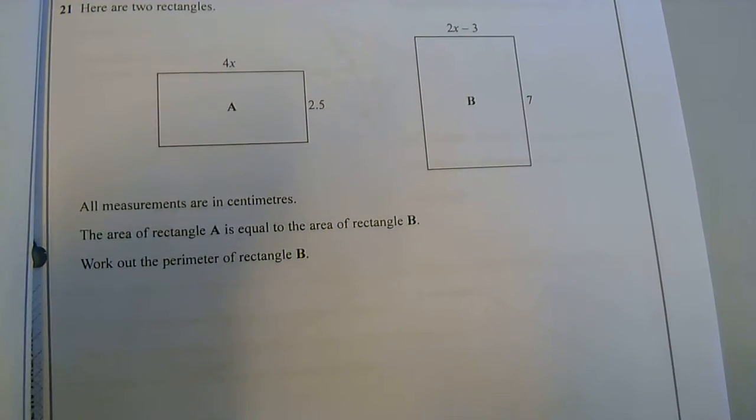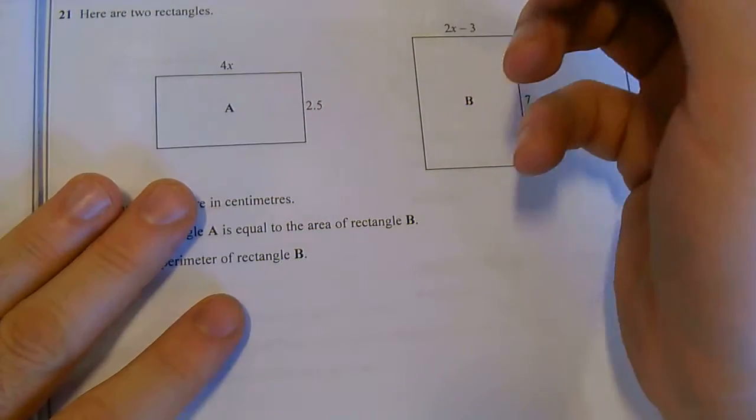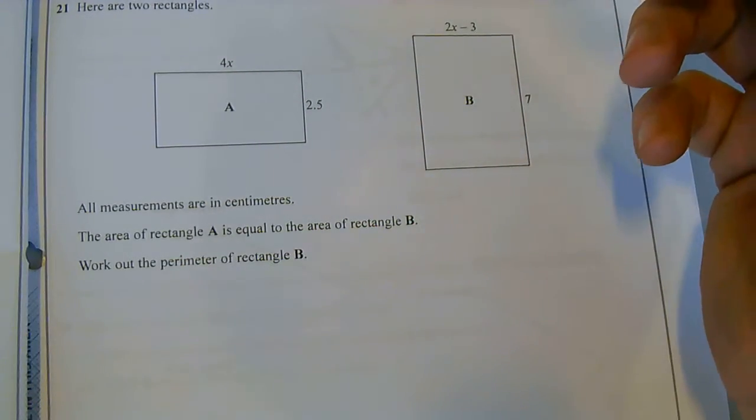Okay, this is forming and solving equations. So it's about applying our equation knowledge to a situation. So let's see how far we can go. Can you read this? I don't know if you can.